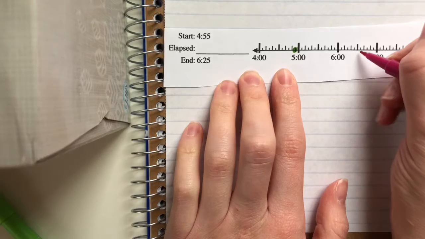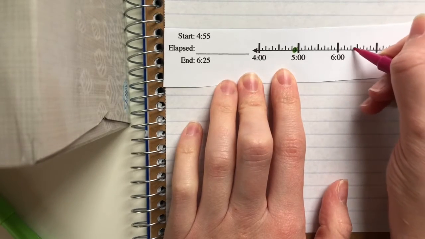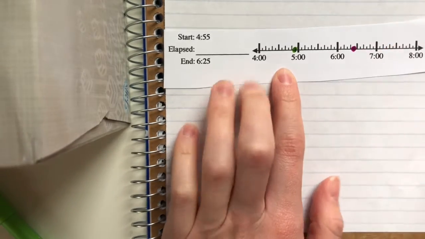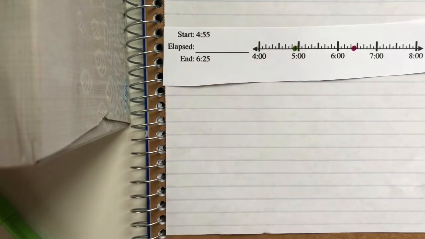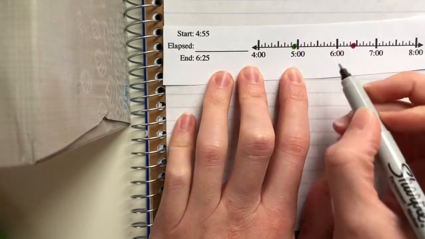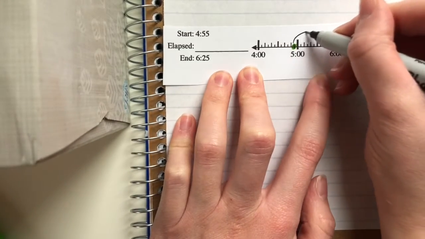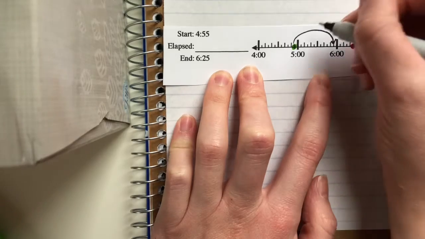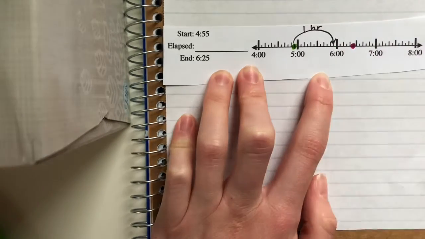Let's look at this example. So we start at 4:55. I went ahead and drew the circle on the 4:55. It's only 5 minutes to 5. We draw it on that little line. And we are ending at 6:25. So we have 6:30. That would be too far. We go back 5 minutes to right here. So what we notice is we have a whole hour between 4:55 to 5:55. So there's one whole hour from here to here, 1 hour.